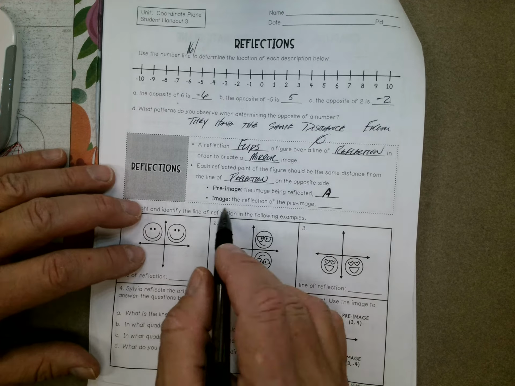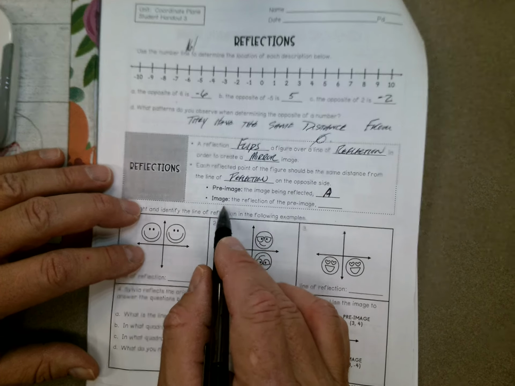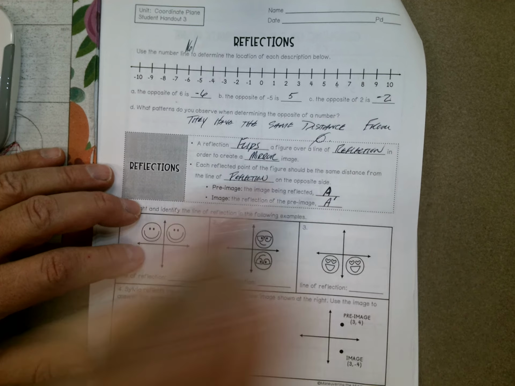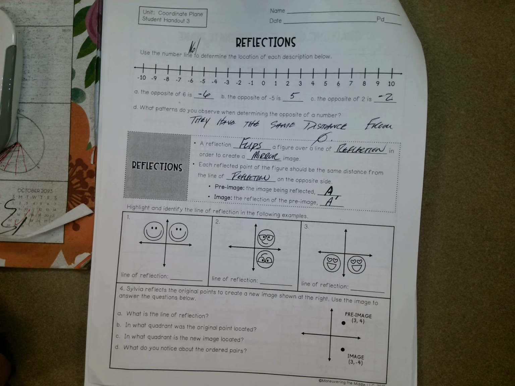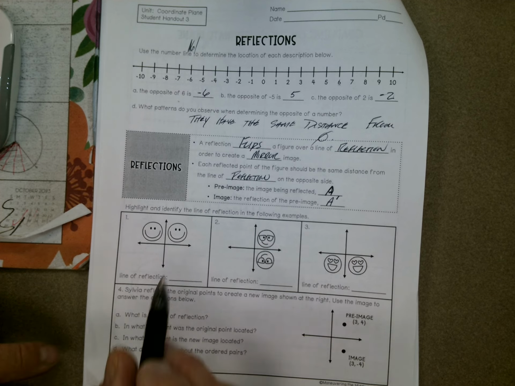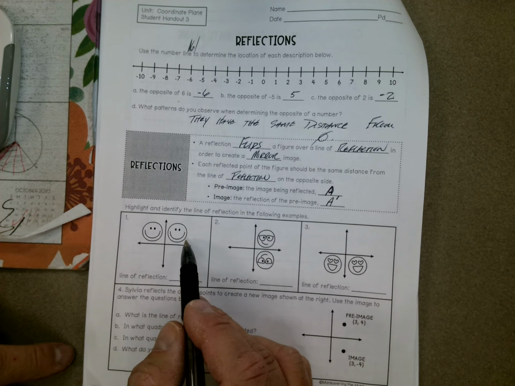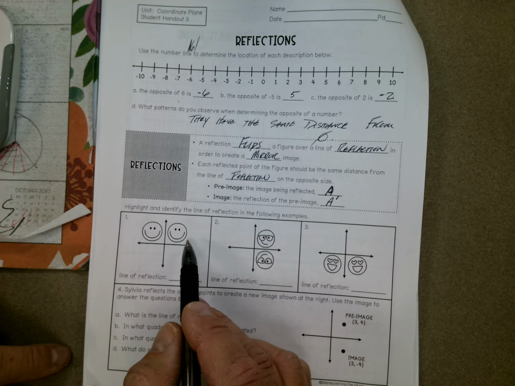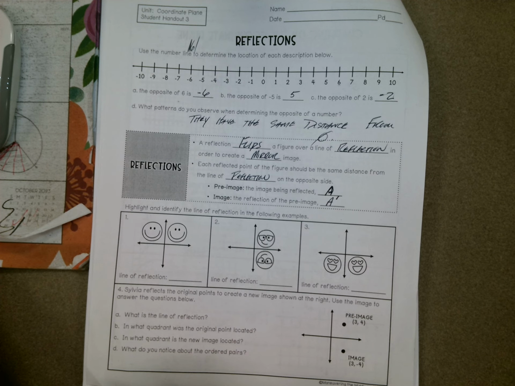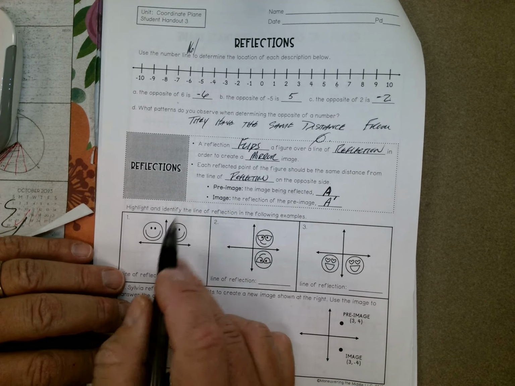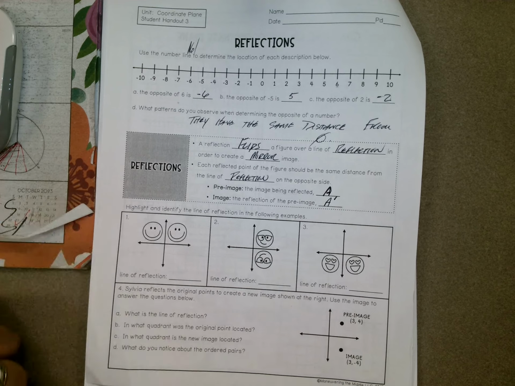Now, the image, the reflection of the pre-image, is called A prime. So, like on these ones down here, 1, 2, 3, you don't know where you started and where you finished. You don't know which is the image and which is the pre-image, right? So remember, the pre-image is where you start, the image is where you reflect.